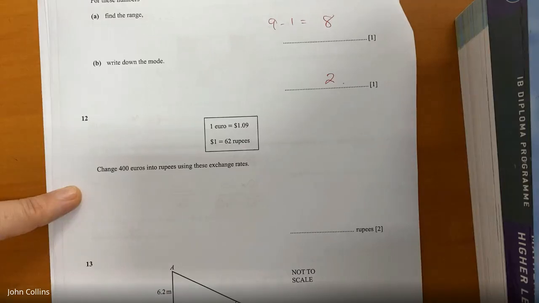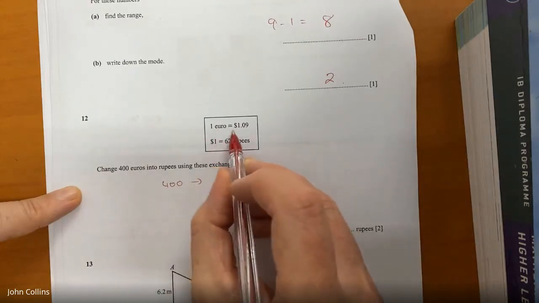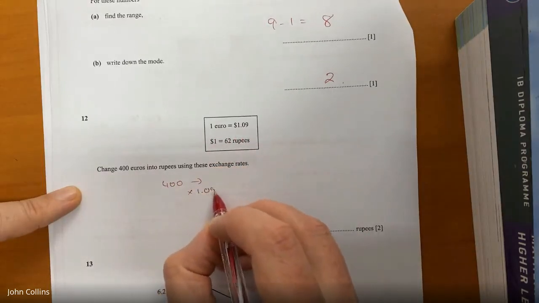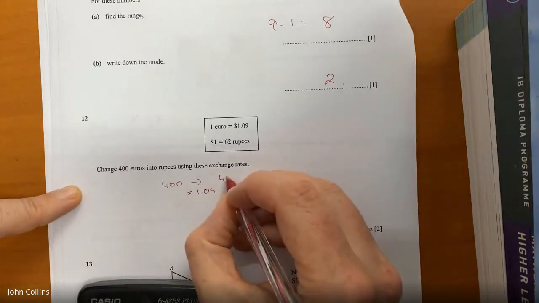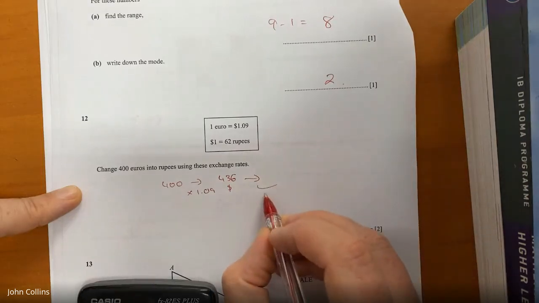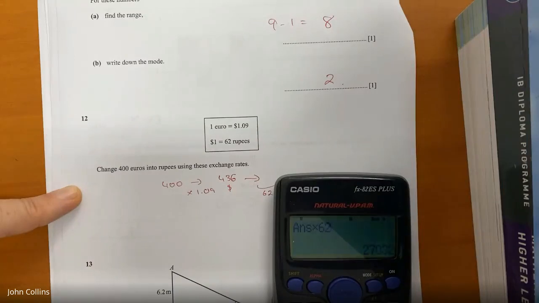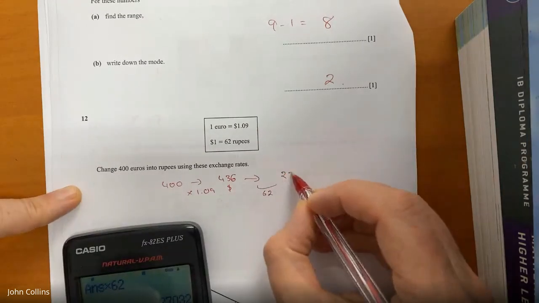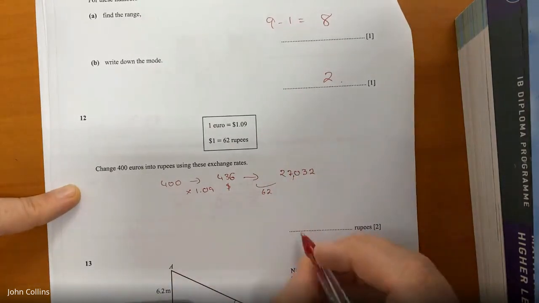Let's show how to do it. 400 euro needs to go to dollars first, so multiply by 1.09, because you get more dollars than euros, and that's $436. Now change that to rupiah, at 62 rupiah per dollar, so multiply by 62 and you get 27032.